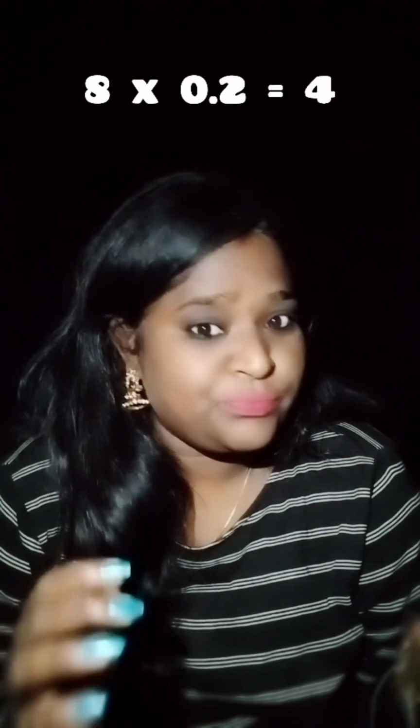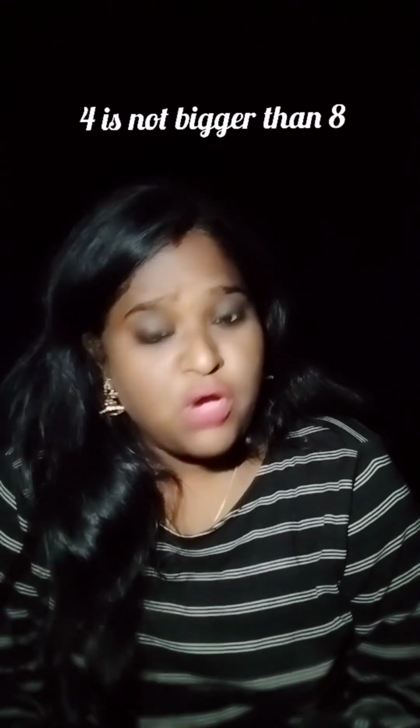So there is no mistake in that, but the children develop the misconception that whenever they multiply numbers, they should get a bigger number. But that will not always be possible. For example, if a child wants to multiply a number by a decimal number, for example 8 by 0.2, the child will not get a bigger number, the child will get a smaller number.